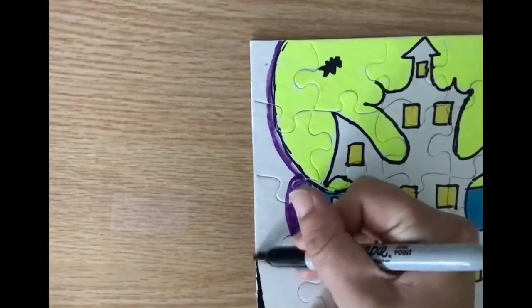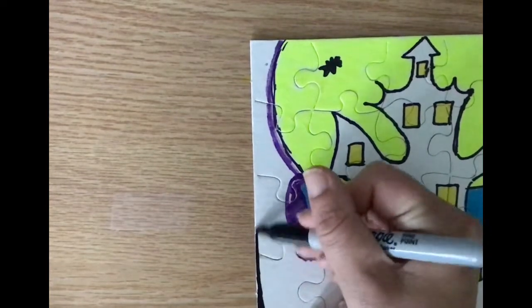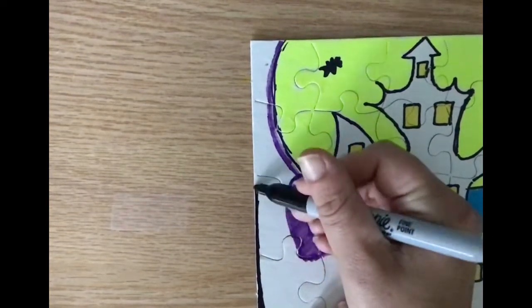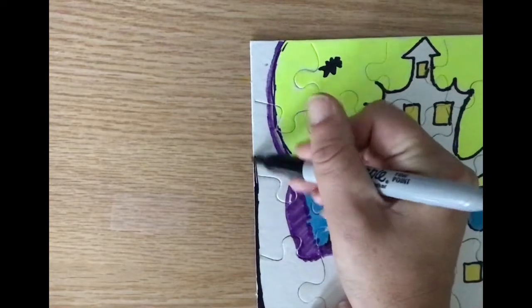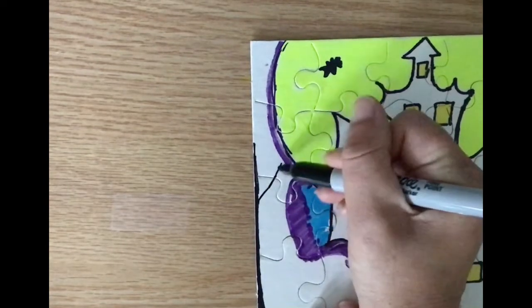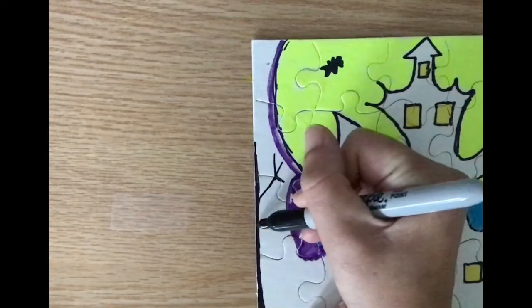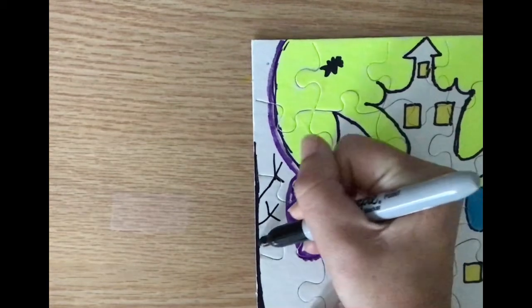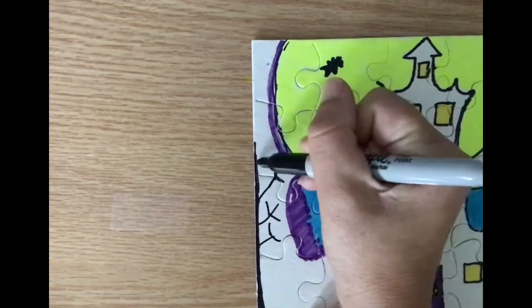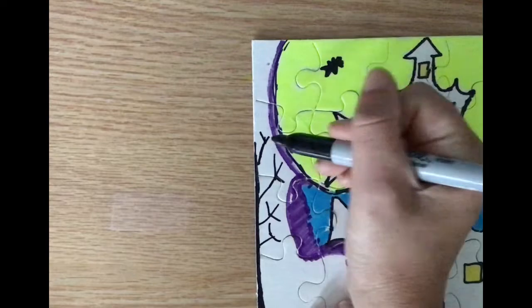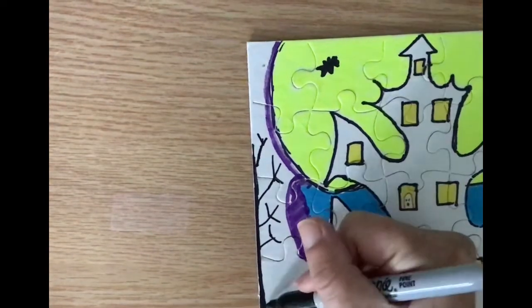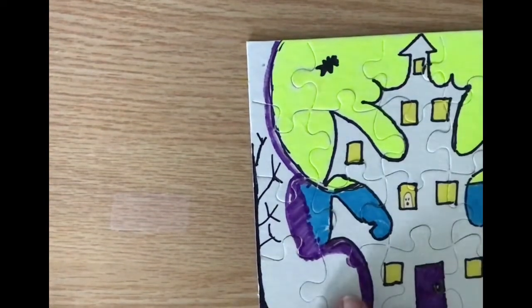This is where you're going to add color and detail to your picture, however you want to make it. I took my black marker and just added some lines to make it look like a dead tree to the haunted house. I can't wait to see which colors and detail that you guys added.